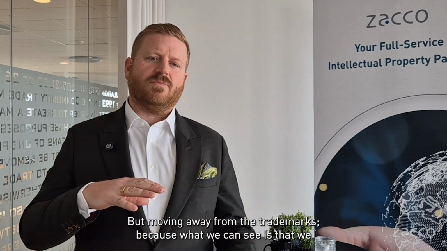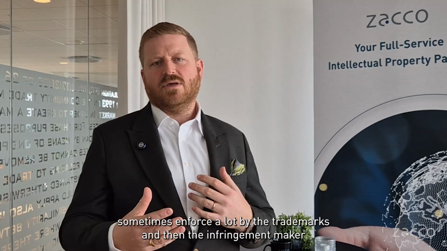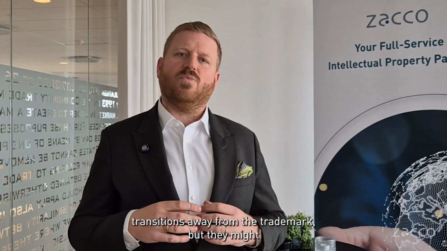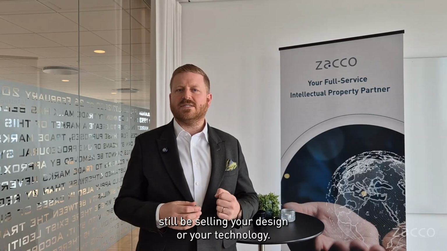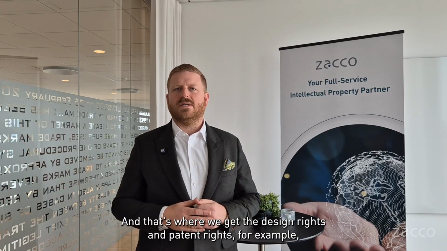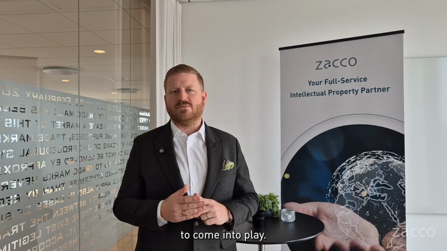But moving away from the trademarks, because what we can see is that we sometimes enforce a lot by the trademarks, and then the infringement maker transitions away from the trademark, but they might still be selling your design or your technology. And that's where the design rights and patent rights, for example, come into play.